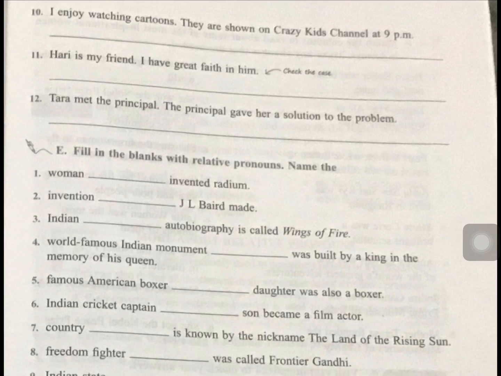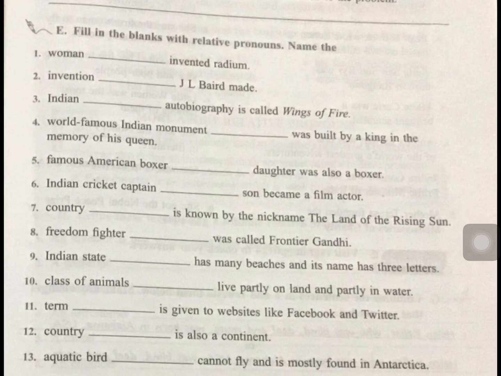See 10th one, children. I enjoy watching cartoons which are shown on Crazy Kids channel at 9 p.m. 11. Hari is my friend in whom I have great faith. Tara met the principal who gave her a solution to the problem.